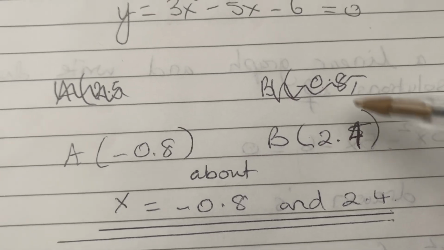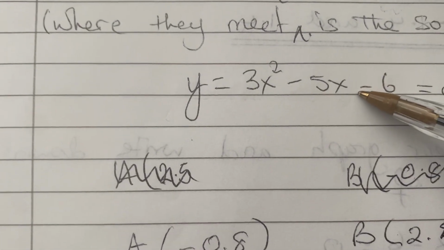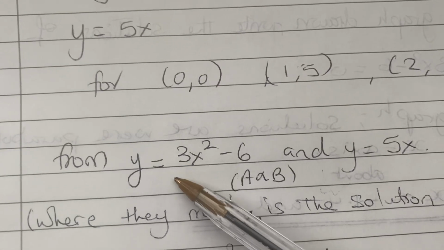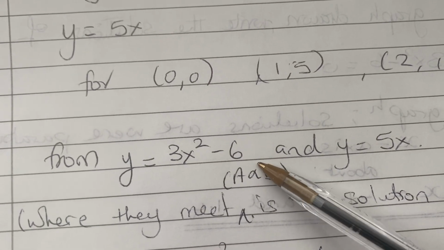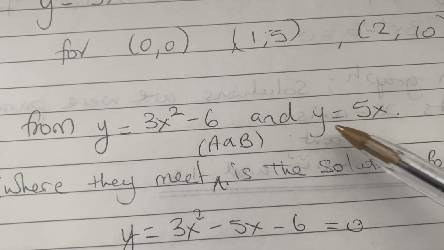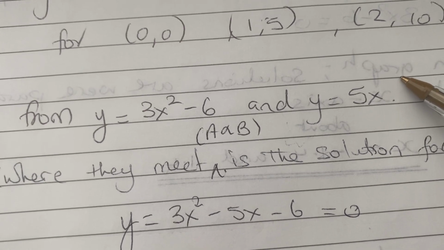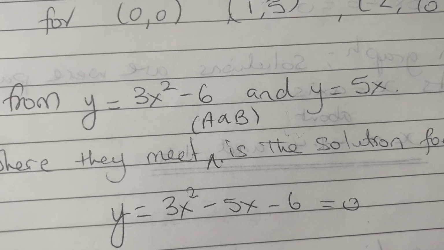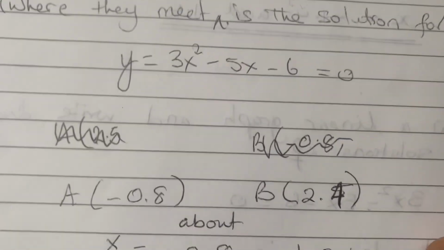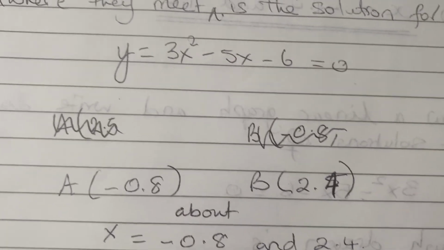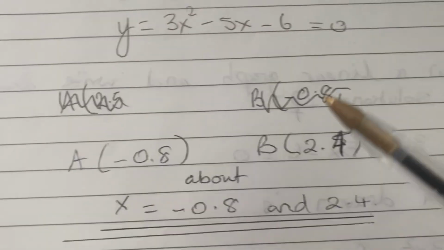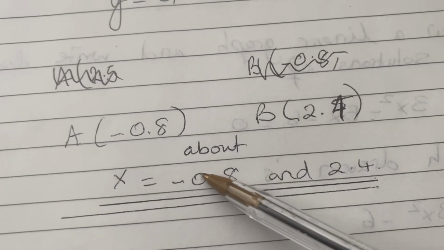When you use this new quadratic graph, which you have to manipulate from 3x squared minus 6, and y equals 5x, draw these two graphs and find the intersection. If you do it properly, you should be getting about that.